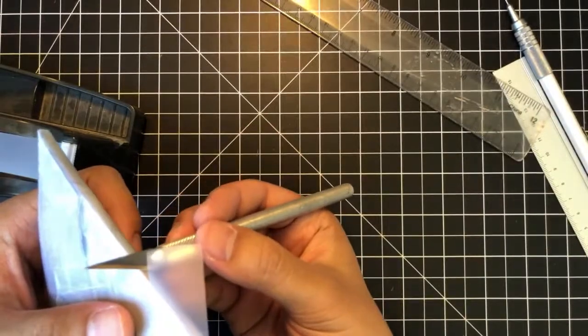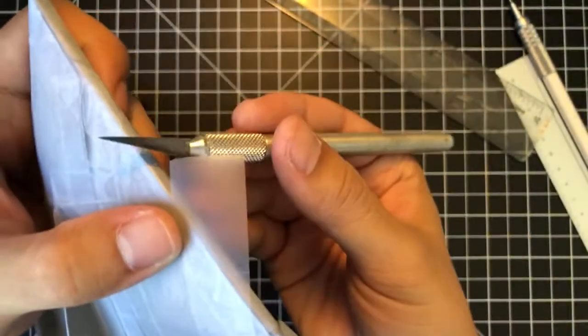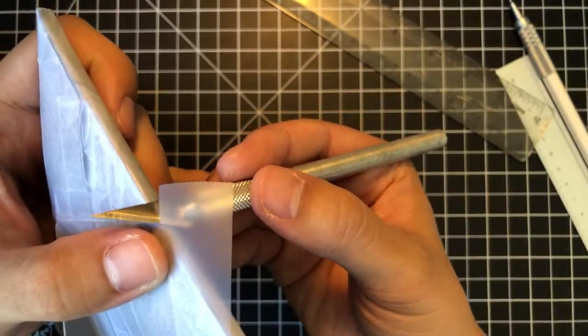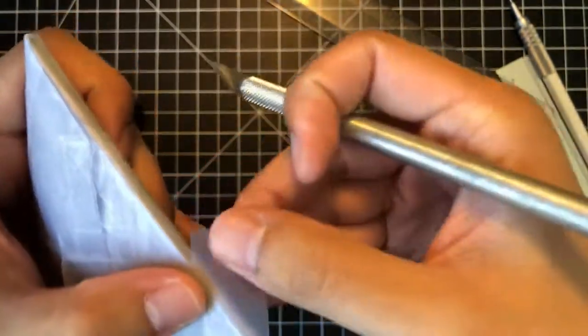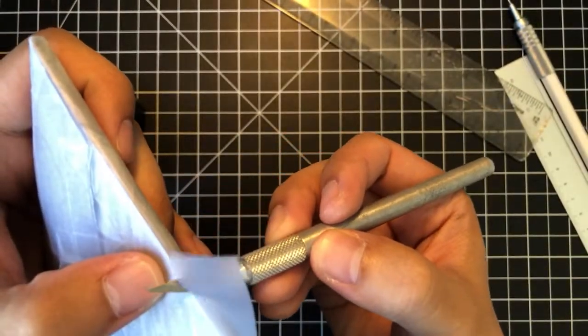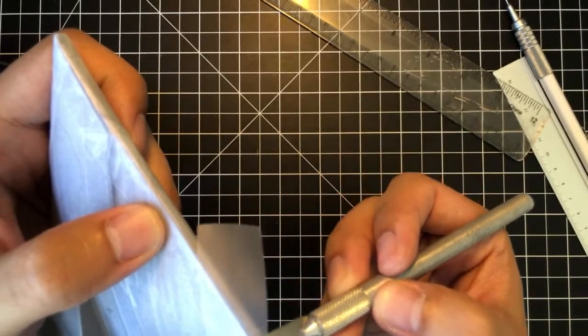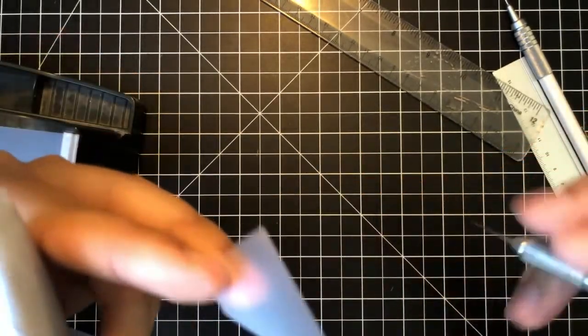Bit of excess. That's the only downside to directly applying tape onto the workpiece. Just get a lot of waste like this, but hopefully I can use it somewhere else.